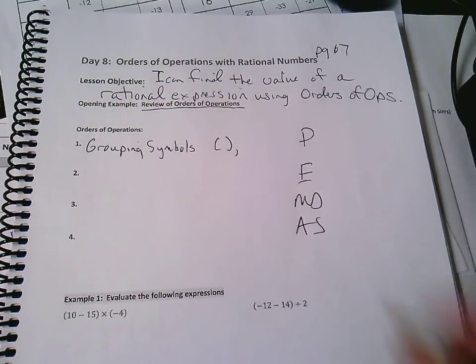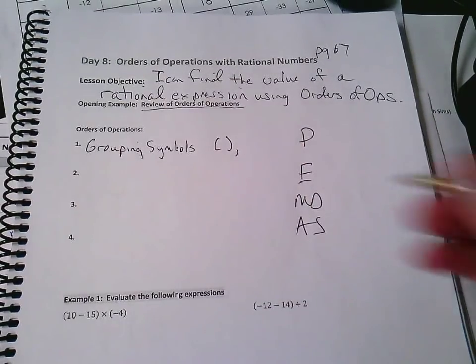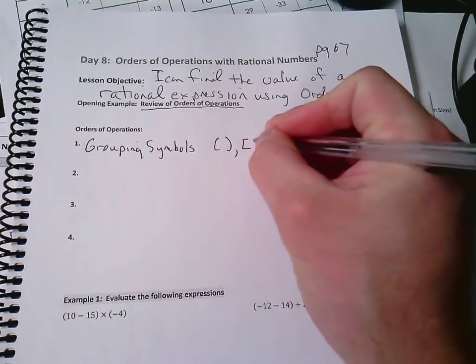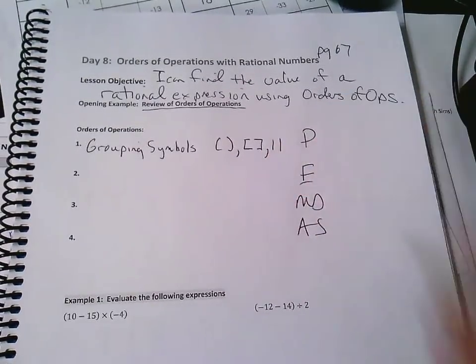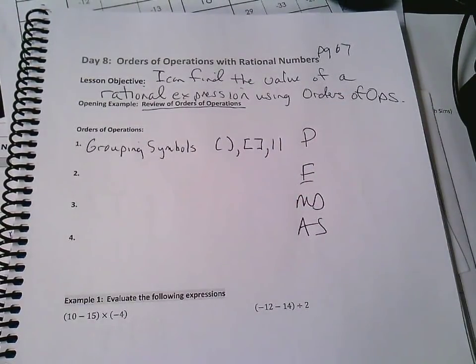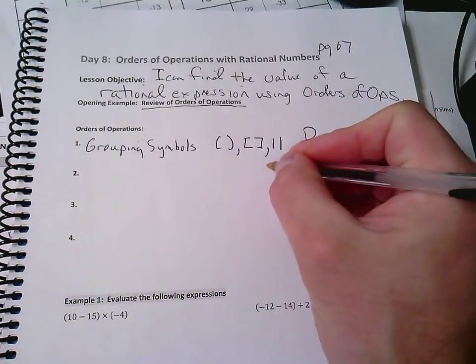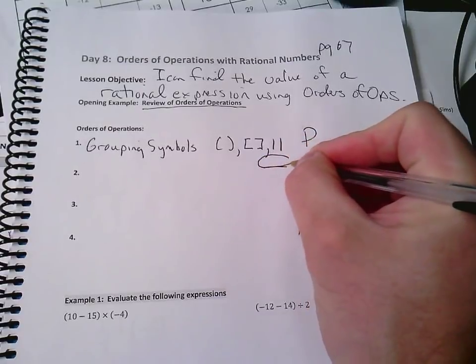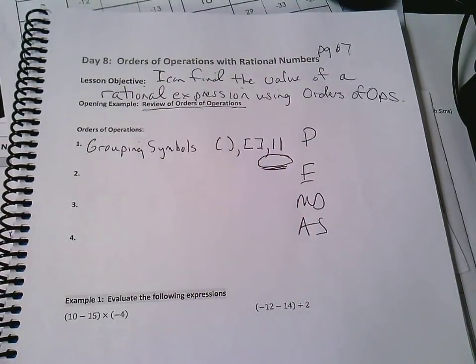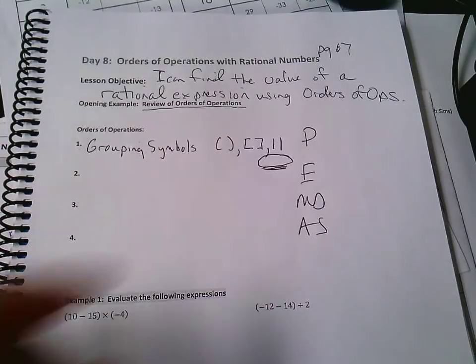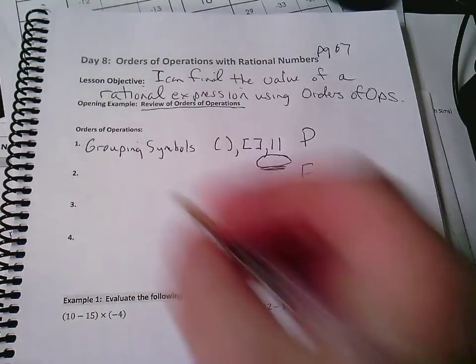But other forms of grouping symbols would be brackets. Also, absolute value. I showed you that briefly yesterday as well. And then the other one that's not really well known is the fraction bar. If you have something on a fraction bar or underneath a fraction bar, that would get done before you actually divide. All right, next comes exponents.